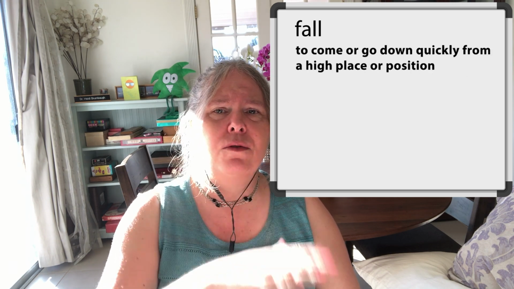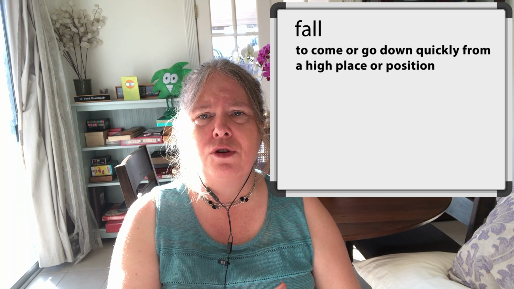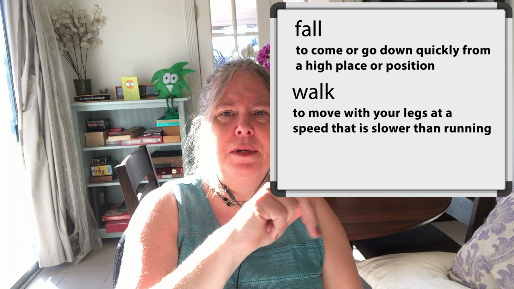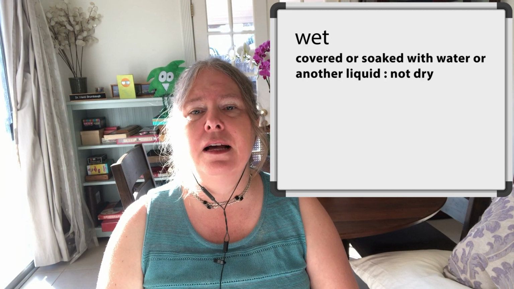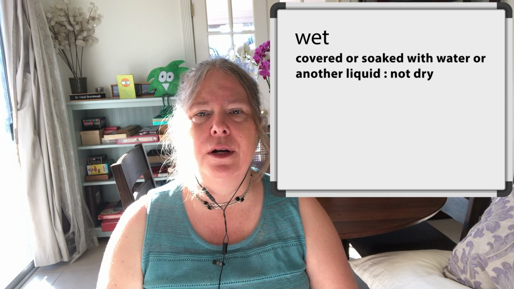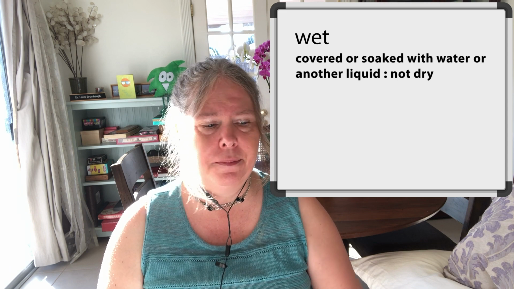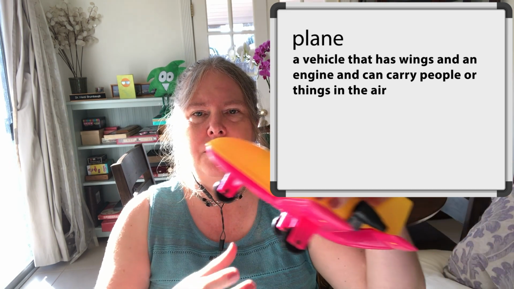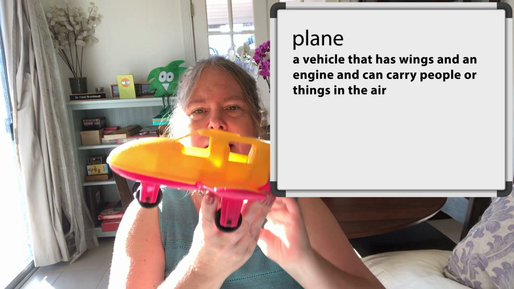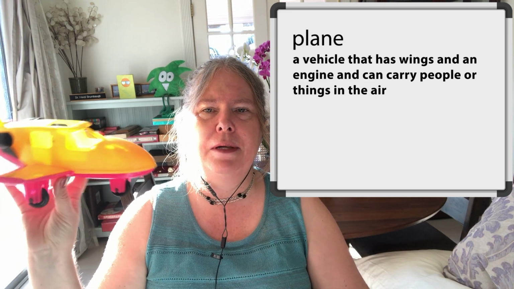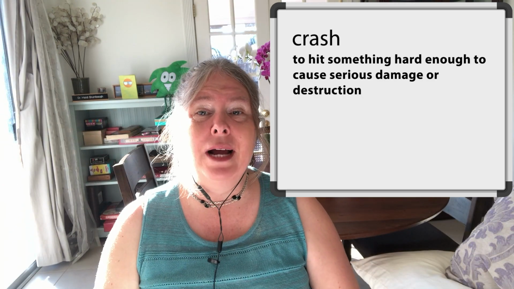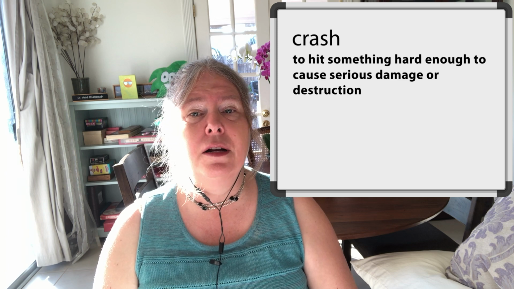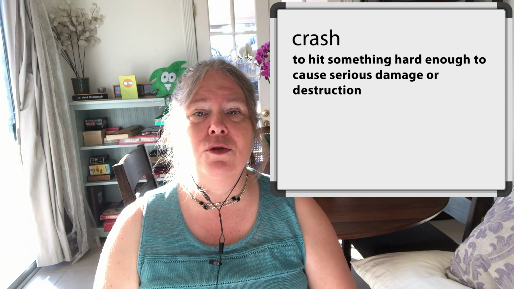Fall, to go down quickly from a high place or position. Walk, to move with your legs at a speed that is slower than running. Wet, covered or soaked with water or another liquid, not dry. Plane, a vehicle that has wings and an engine and that can carry people or things in the air. Crash, to hit something hard enough to cause serious damage or destruction.